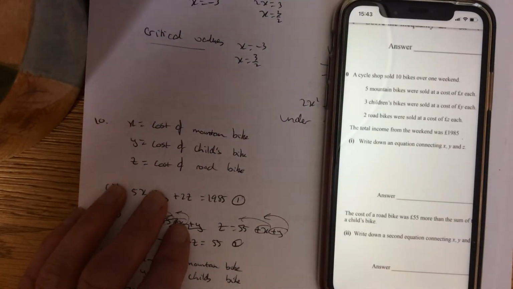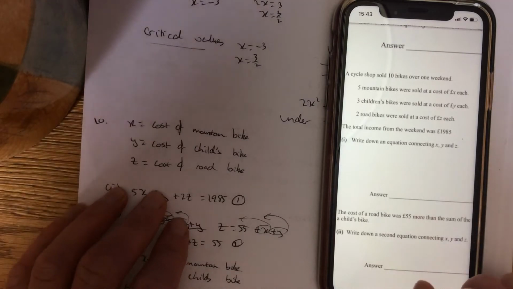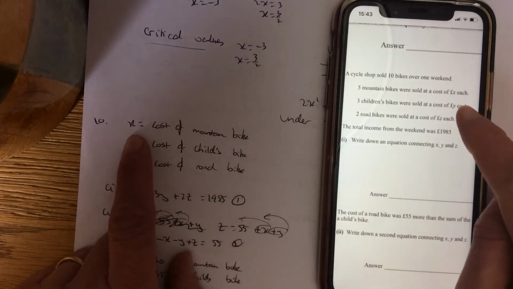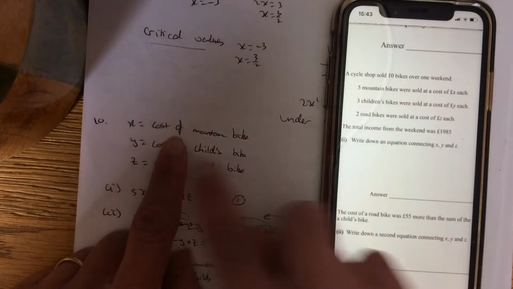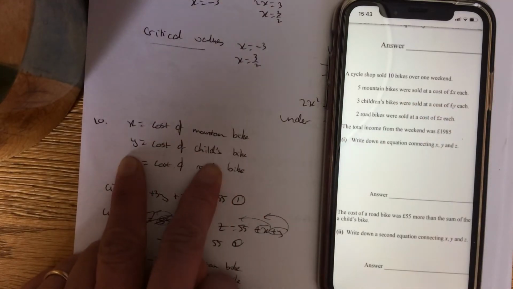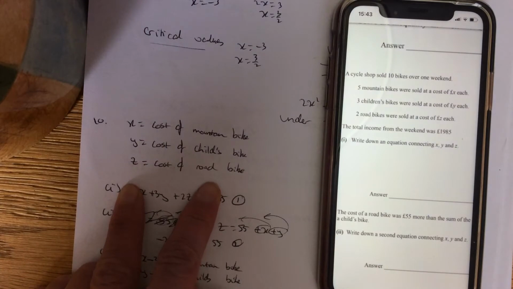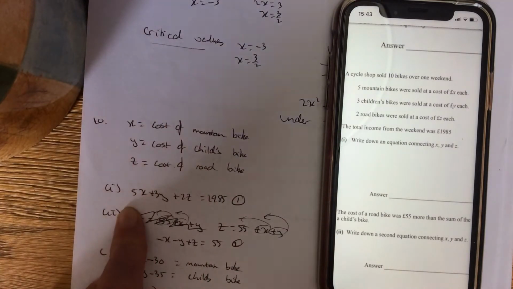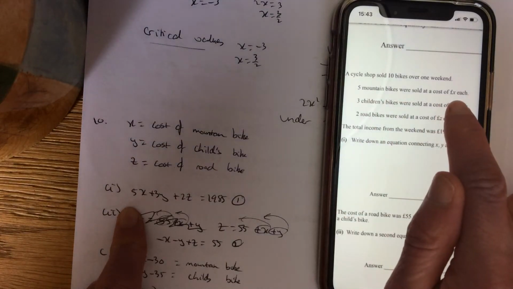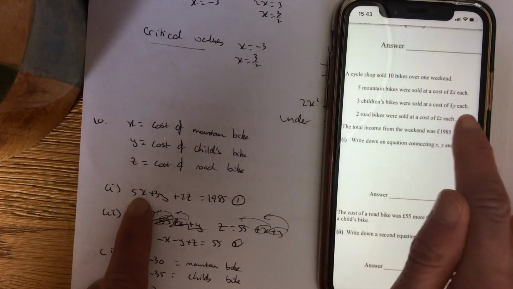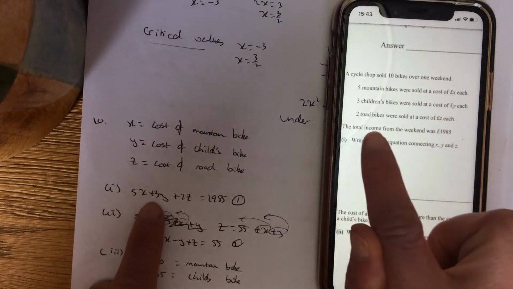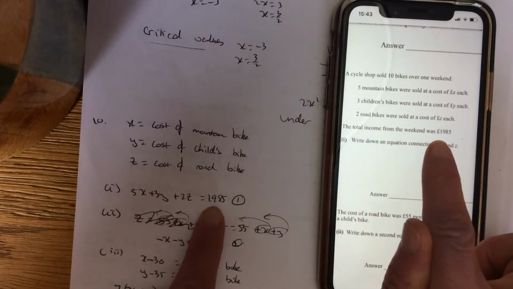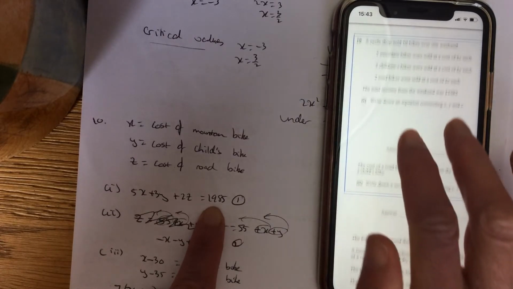Number 10, quadratic or simultaneous equations. I would always write out at the start, if it's a complicated one, x equals the cost of a mountain bike, just so I know. Y is the cost of a child's bike and Z is the cost of a road bike. If you get that written down, it makes life so much easier. So 5 mountain bikes, that's going to cost me 5x. 3 children's bikes is going to cost me 3y. And 2 road bikes is going to cost me 2z. And that totaled 1985. That's your first one.